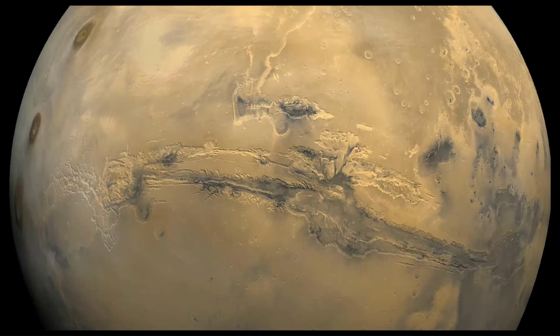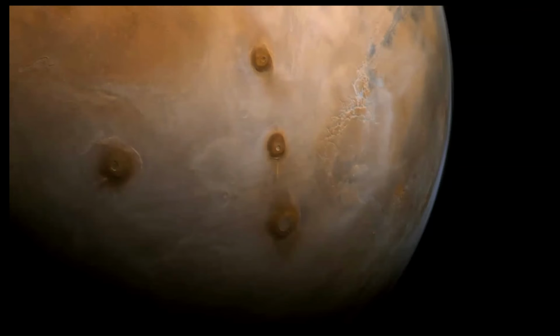And for the next geologic feature, you can kind of see them out toward the edge of Mars here on the limb. Those are some of Mars's volcanoes. Again, they're all shield volcanoes like what we have on Venus and a little bit on Earth as well. The largest over here is Olympus Mons.